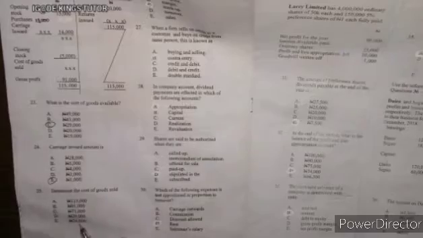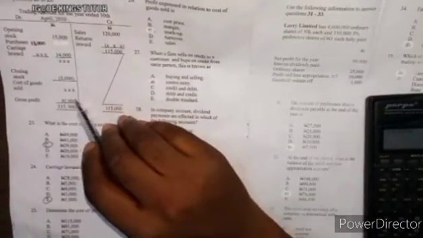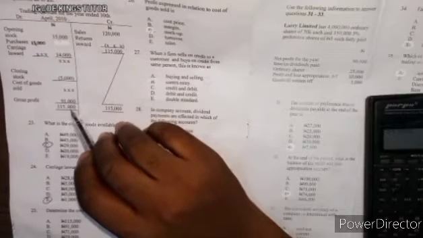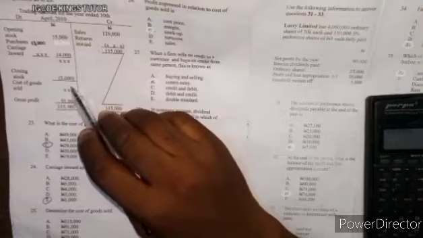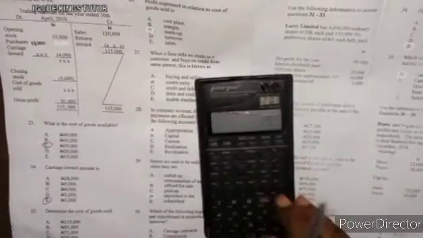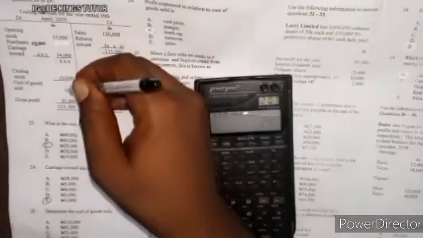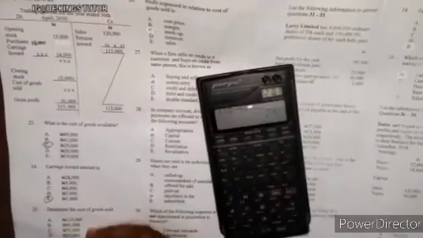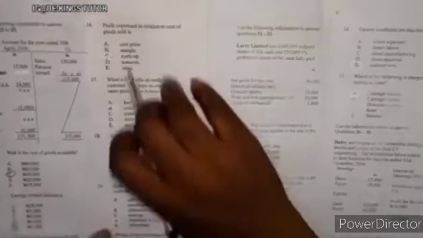So if we do this now, we are going to get the cost of goods sold. We already know gross profit and we know the total. So to get this, just this minus this will give you this, because this plus this is the total. So we'll just do 115,000 minus 91,000 to give us 24,000. So 24,000 is E. Okay, that is that. We'll come to the next one.